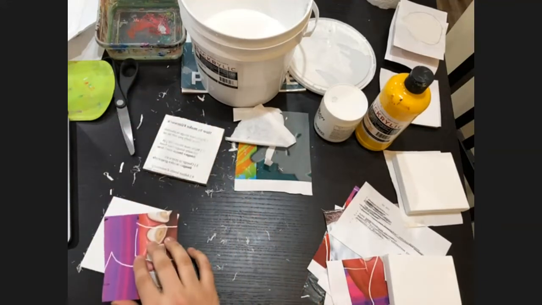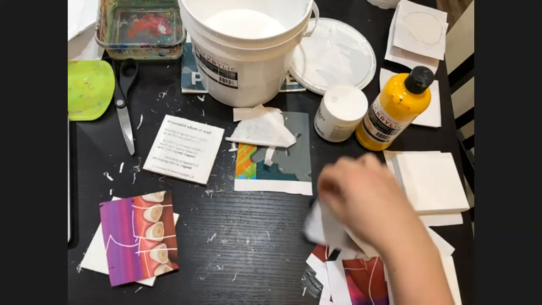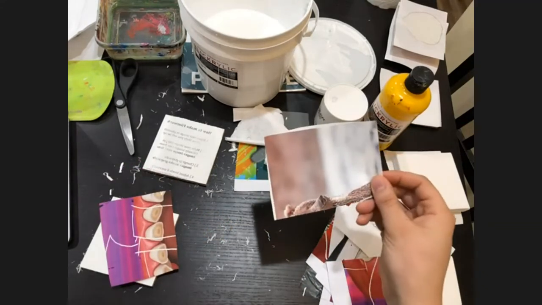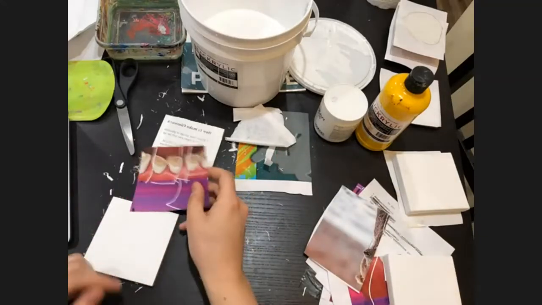I wonder if I can demonstrate that. Maybe I'll do it with this one. Or no, I'll do it with the toner one. That would be a good one to do. That's nice. This is possibly the best way.